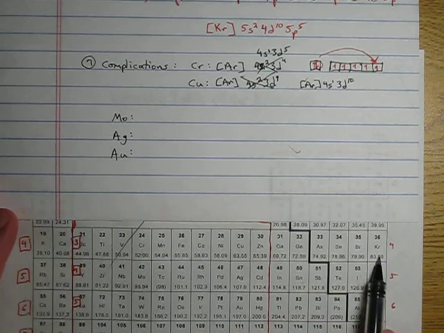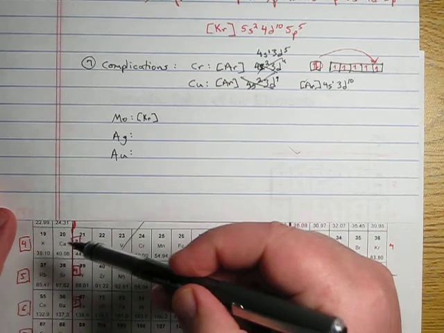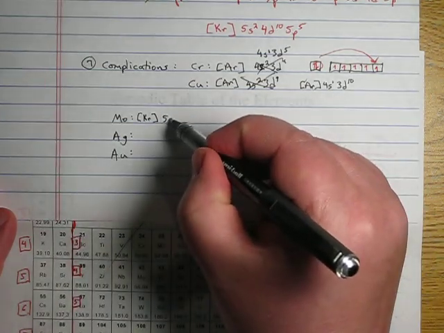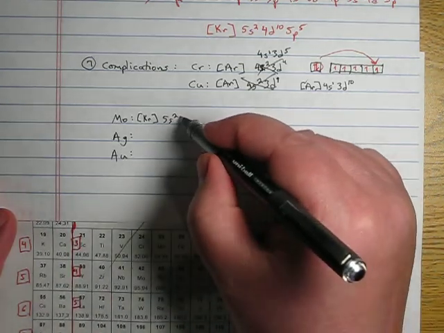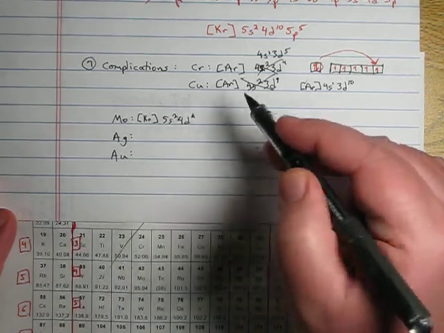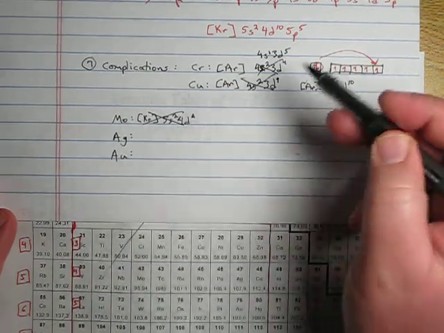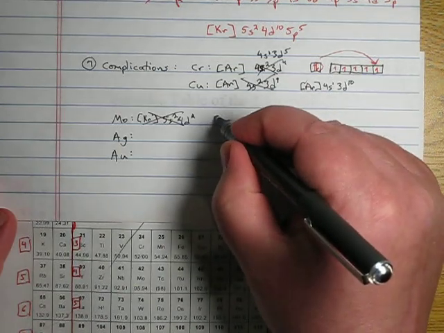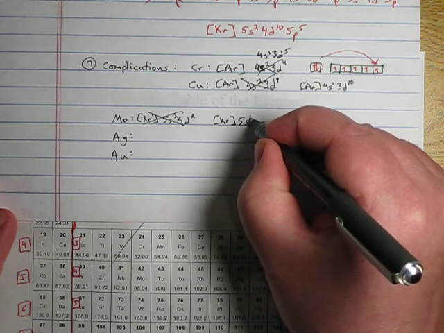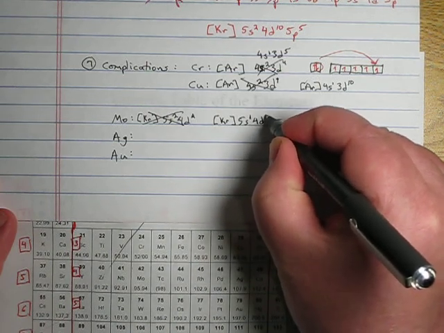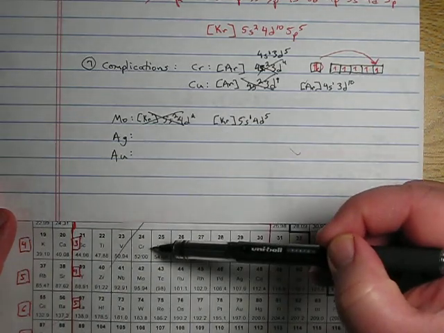I would say, okay, it's krypton core, then 5s2, 4d, 1, 2, 3, 4. 4d4, and then I'm like, uh-oh, 4d4, one more electron in the 4d's, and it would be a half-filled shell. So I'm going to realize this will be krypton core 5s1, 4d5.